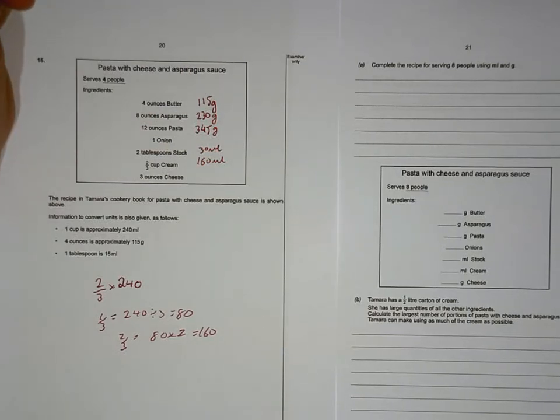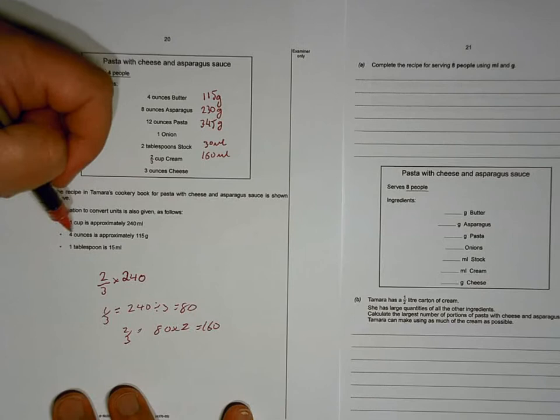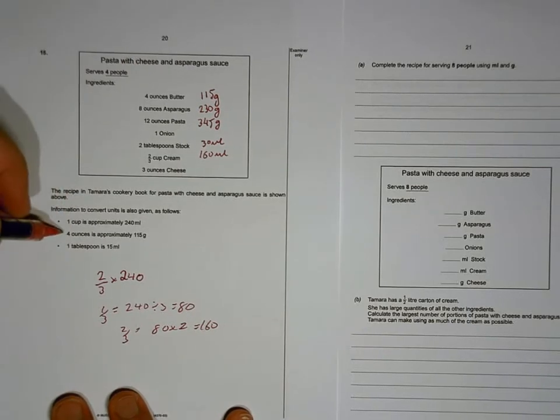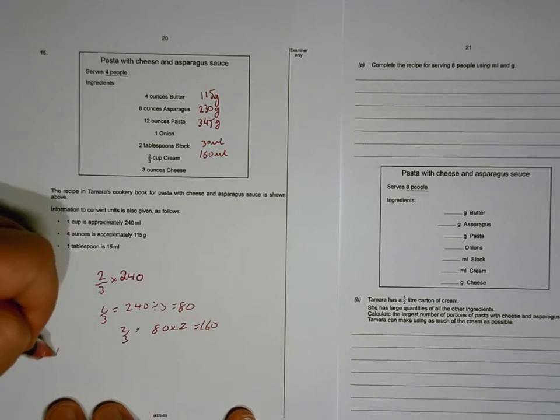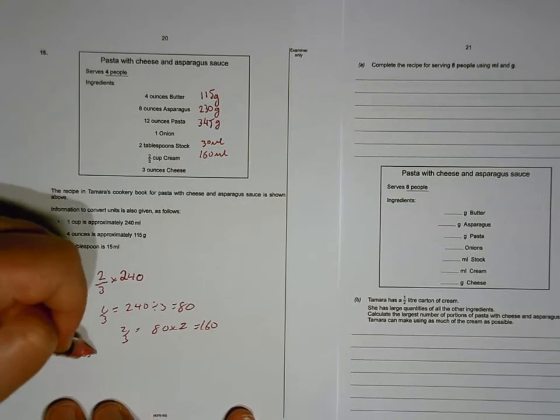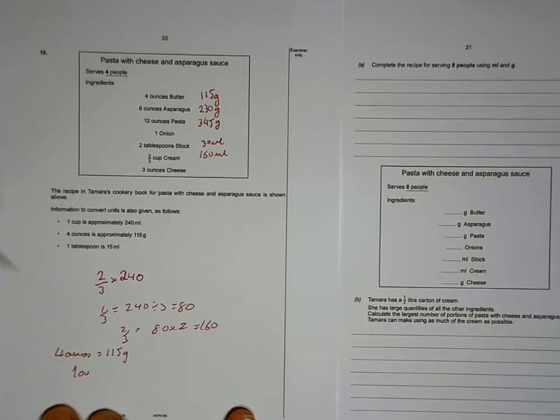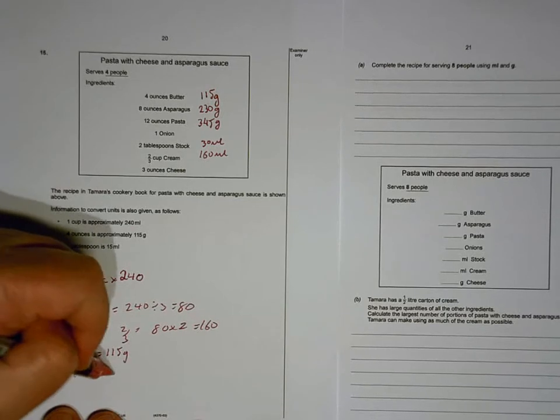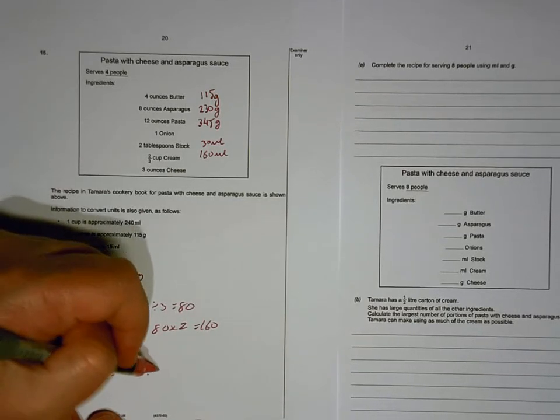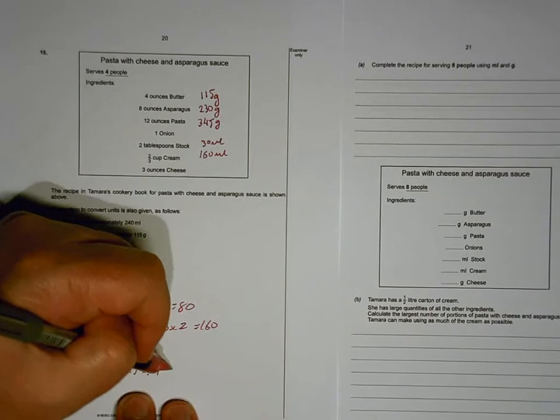And 3 ounces of cheese. 4 ounces is 115, so 1 ounce will be 115 divided by 4, right?